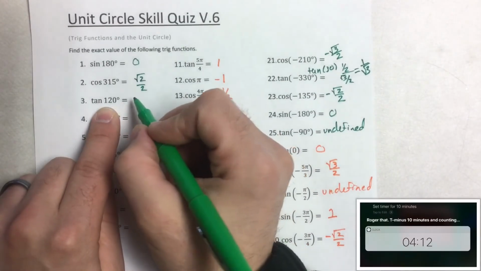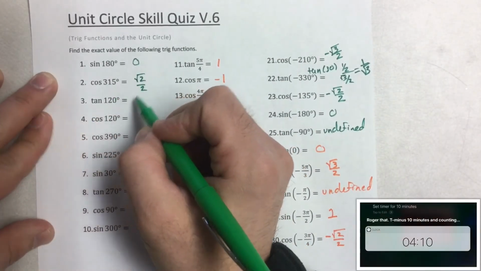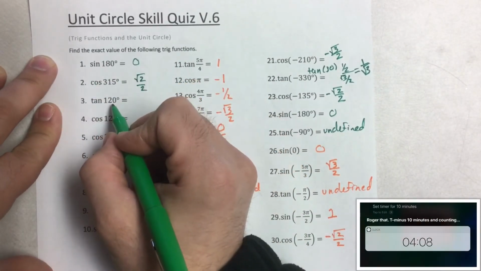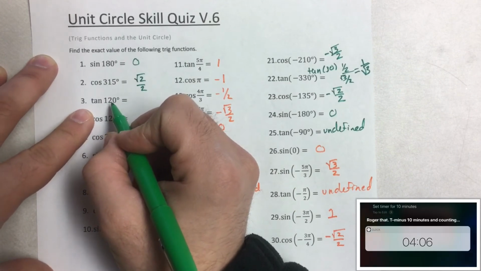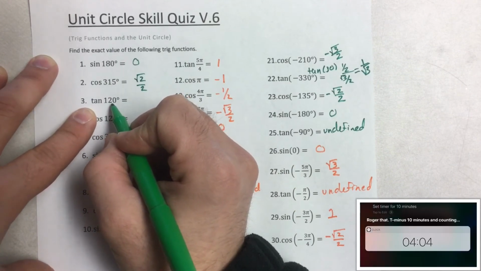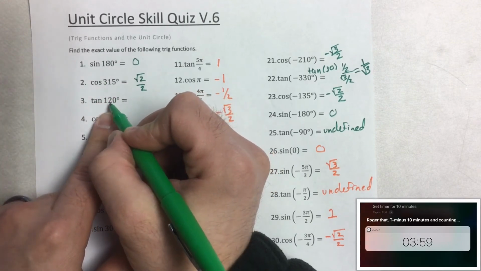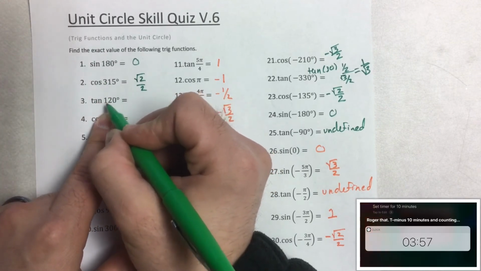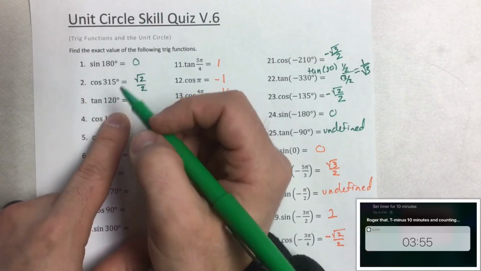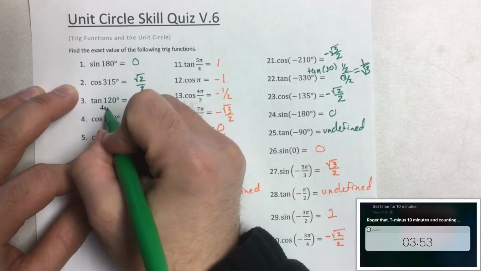So tangent of 120, that's in the second quadrant, which we know tangent here is going to be negative. We know that tangent in the second quadrant is negative. So this, though, is relative to 60 degrees because it makes 180. So tangent of 60 degrees. So I'm relating it back to that.